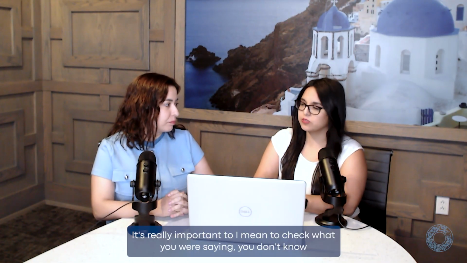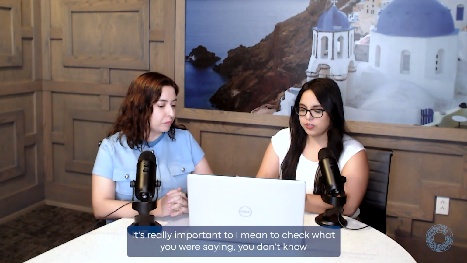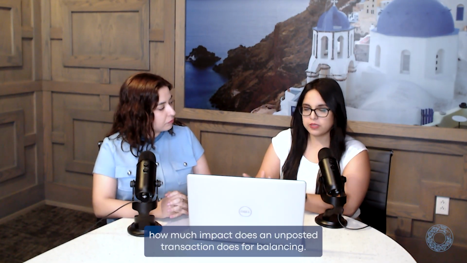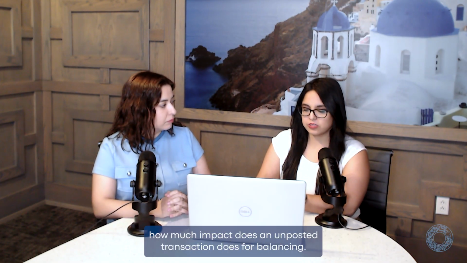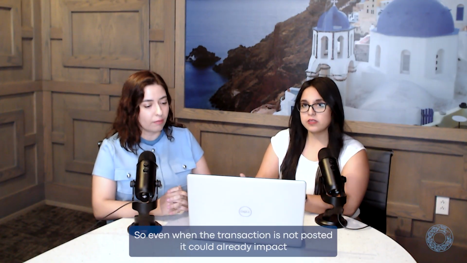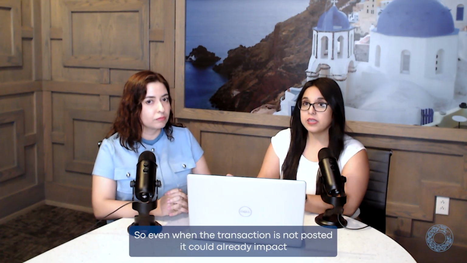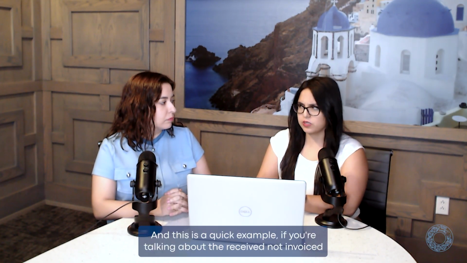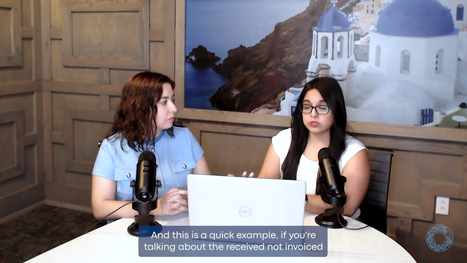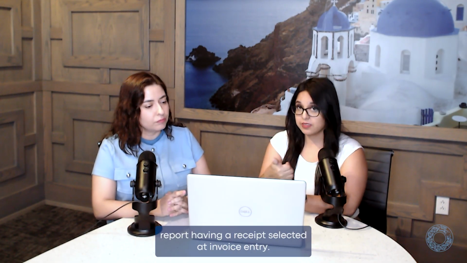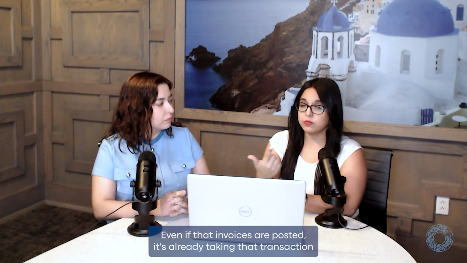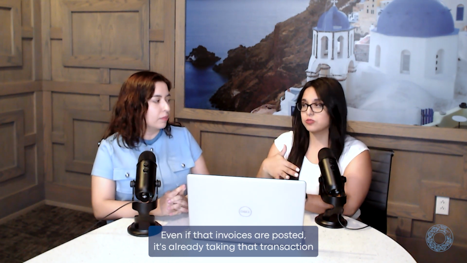Yeah, it's really important to check what you were saying. You don't know how much impact an unposted transaction has on balancing. Even when the transaction is not posted, it could already impact your reports. For example, and this is a quick example, if you're talking about the receipt not invoice report, having a receipt selected at invoice entry, even if that invoice is not posted, is already taking that transaction out of the report.